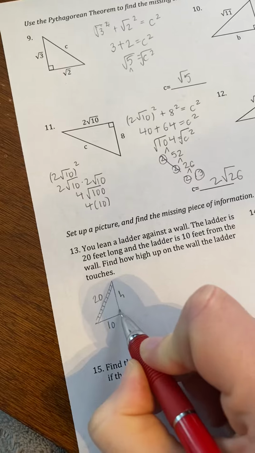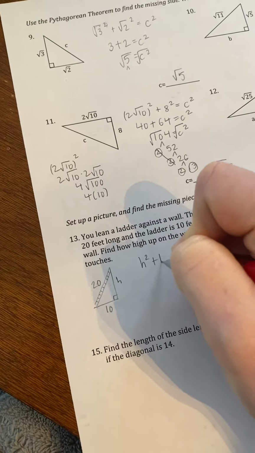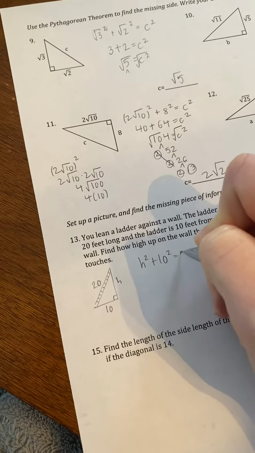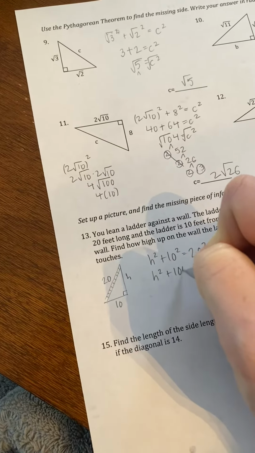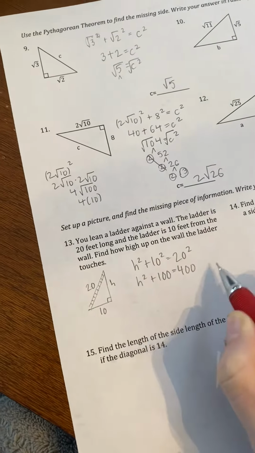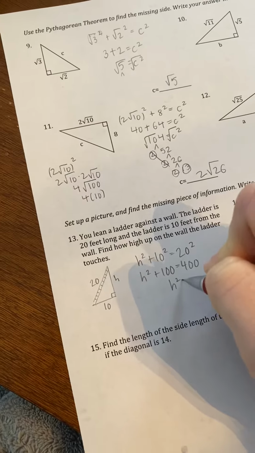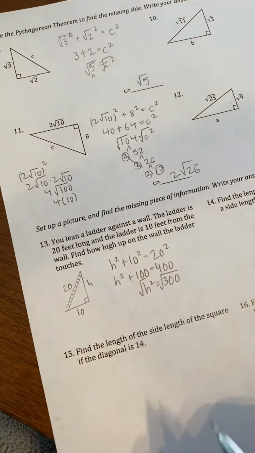So remember, this is the right angle, which means 20 has to be my hypotenuse. So H squared plus 10 squared equals 20 squared. So H squared plus 100 equals 400. And then you would subtract your 100, so H squared equals 300. And then you would take the square root.